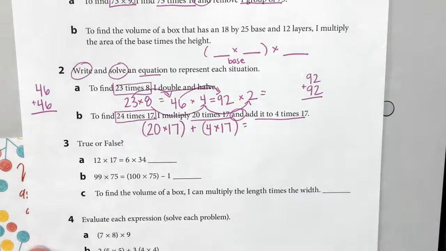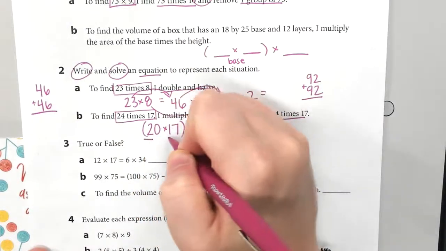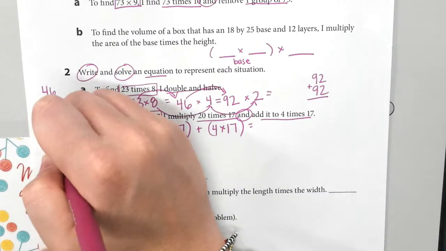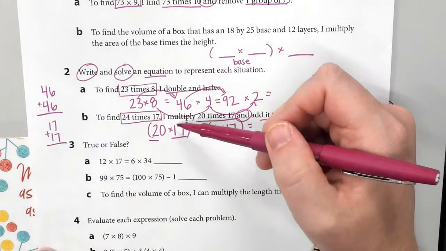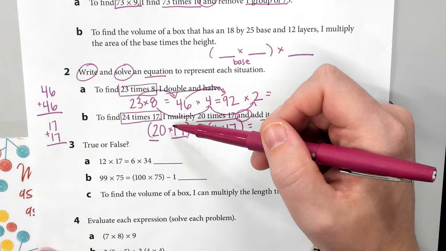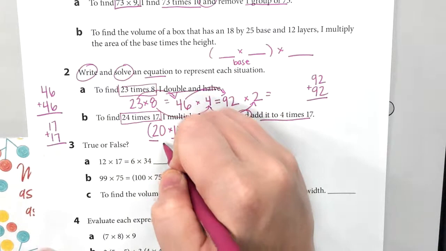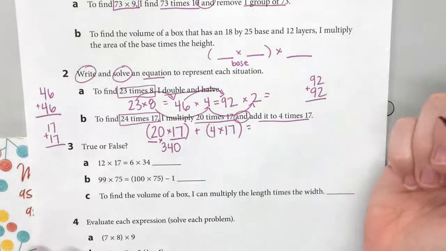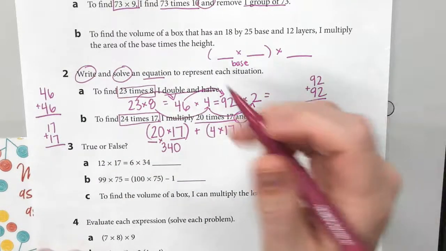20 times 17. First, I'm going to think, what's 2 times 17? That's the same as 17 plus 17. Go ahead and solve. 34. And then I attach a 0 because it's 10 times as big as that. So I get 340.